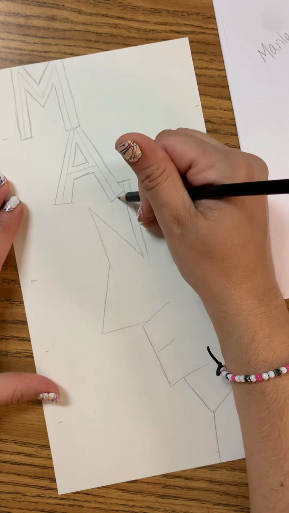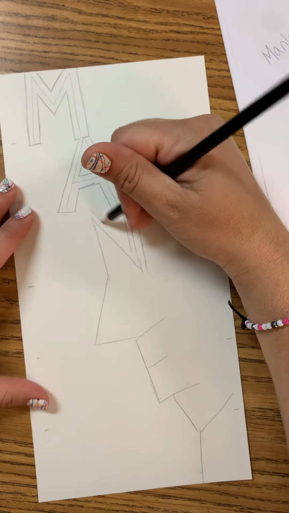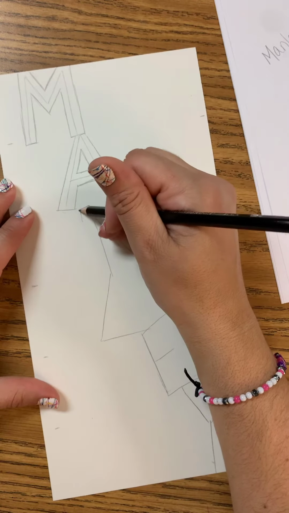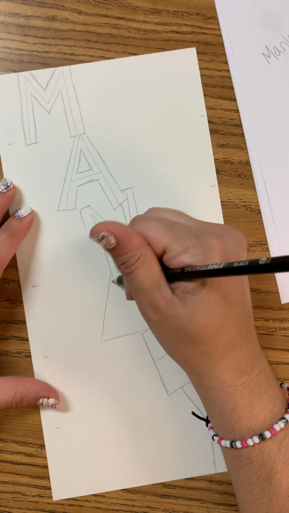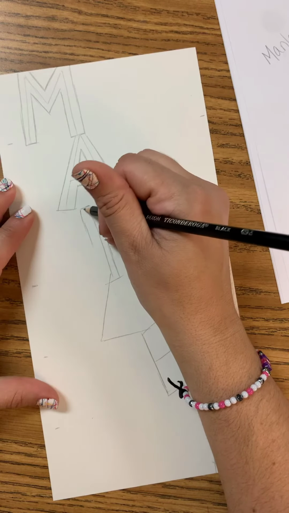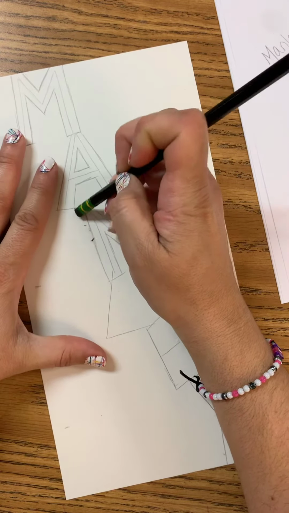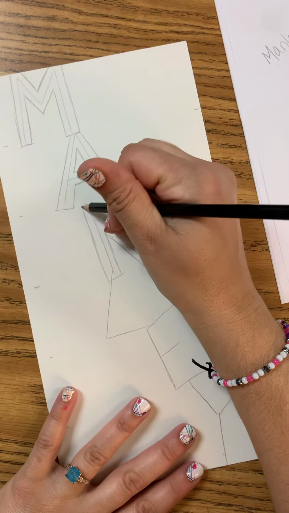Let's see how these two overlap. I'm just going to pretend like that N is behind my A. And I can either have this pointy or flat. I'm going to keep it flat. I messed up that N right there.